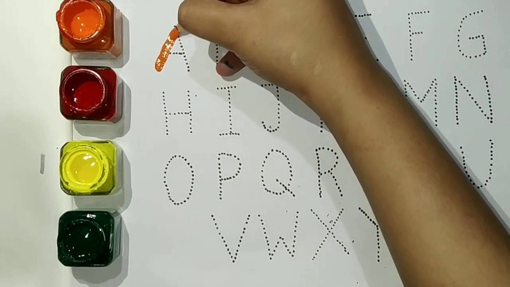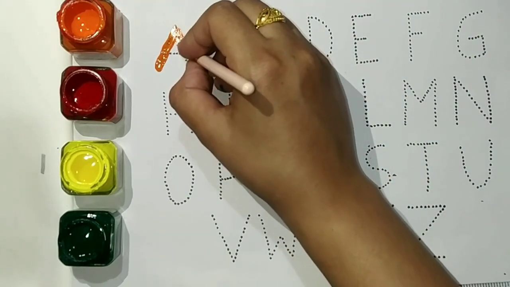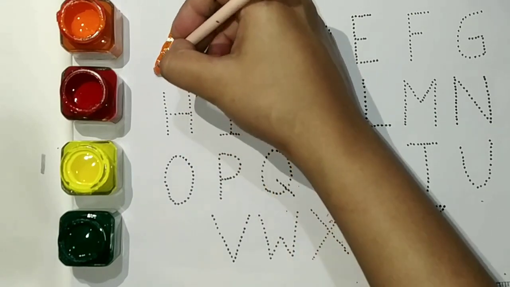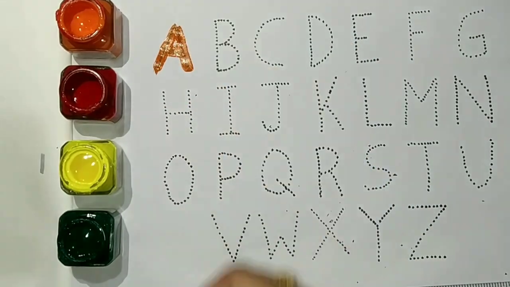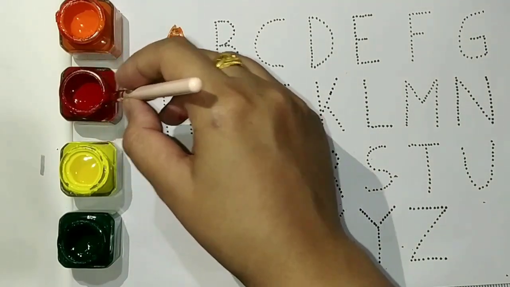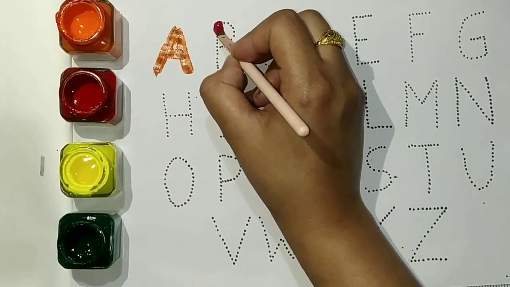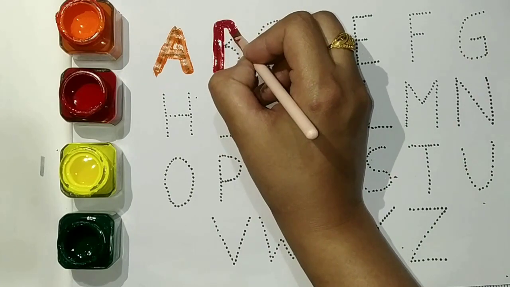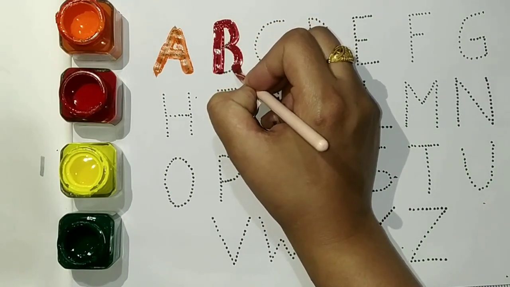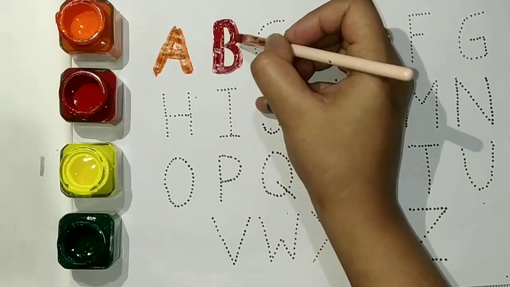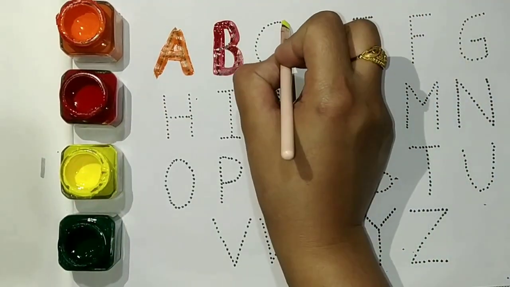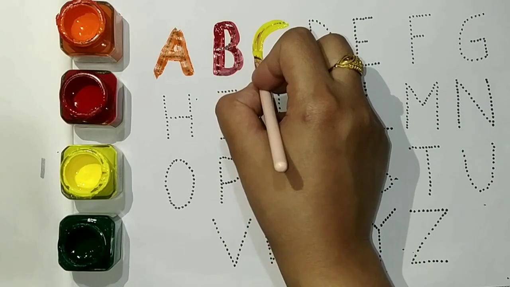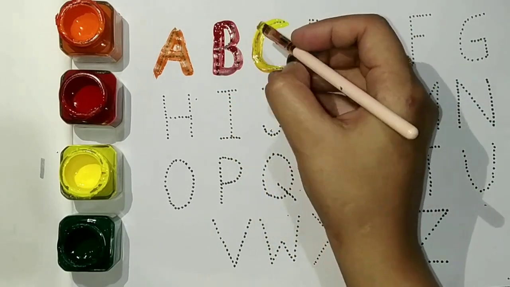A for auto. A for auto. Red color. B for bus. B for bus. Yellow color. C for car. C for car.